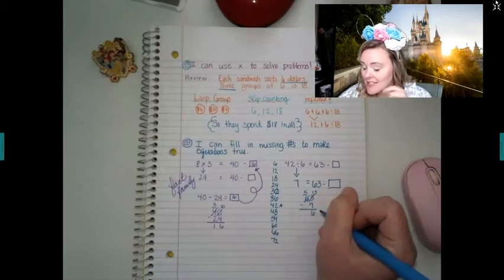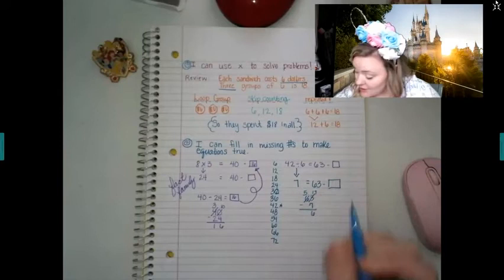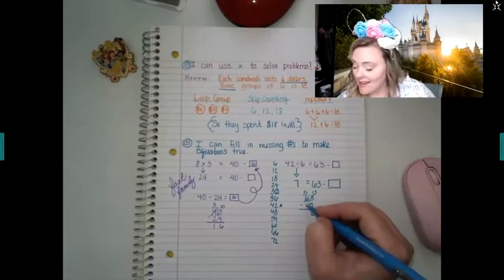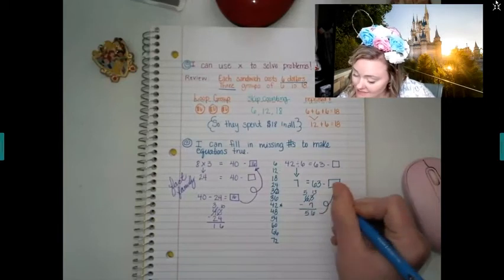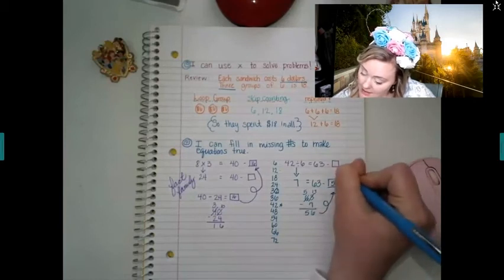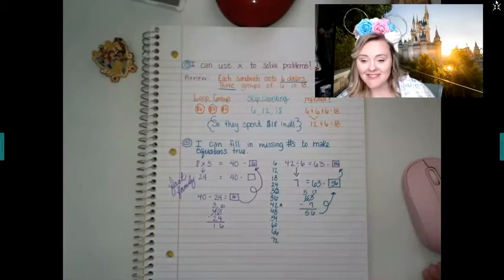We know that that's a fact, right? The doubles plus 1 or doubles minus 1, based on how you're solving this. And then 5 minus something or nothing is 5. So we're at 56. So the missing number was 56. Sound good?